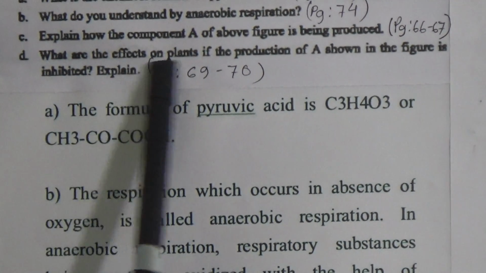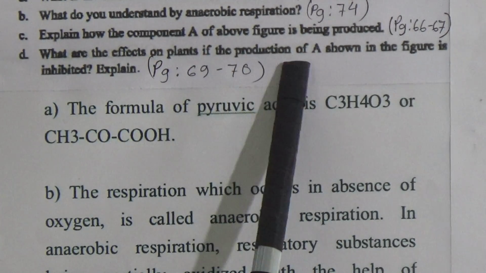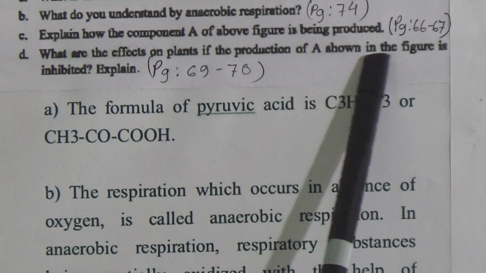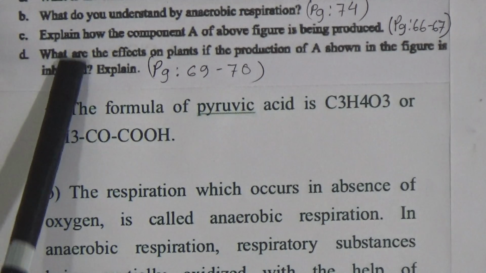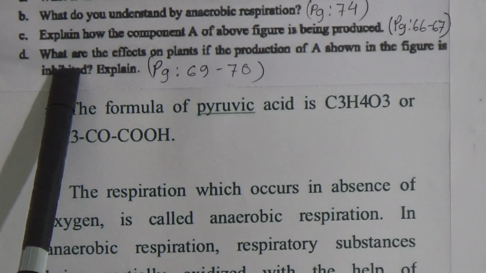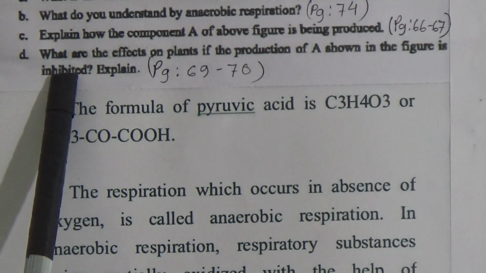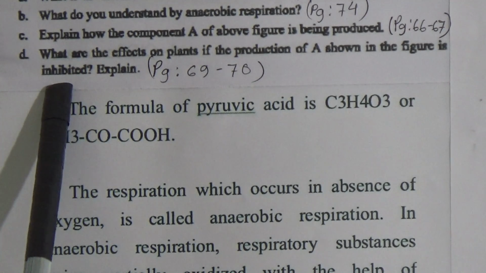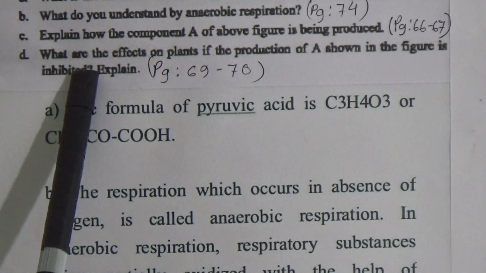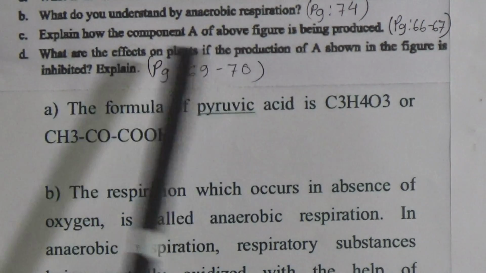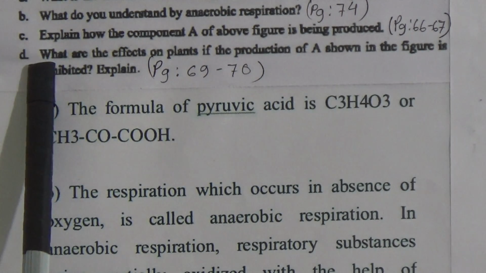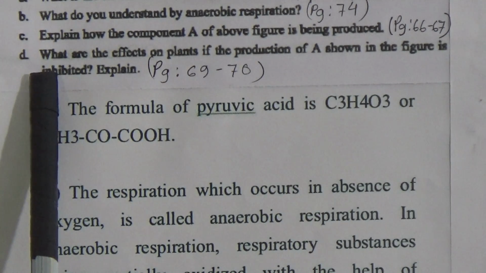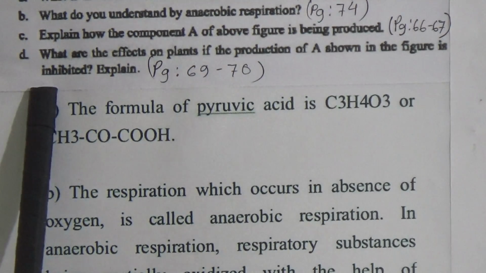What are the effects on plants if the production of A shown in the figure is inhibited? Dear students, in C we said the production of A is known as assimilatory power. Why is it known as assimilatory power? Because this production is used in the light independent phase, and without it the production of carbohydrate is impossible.